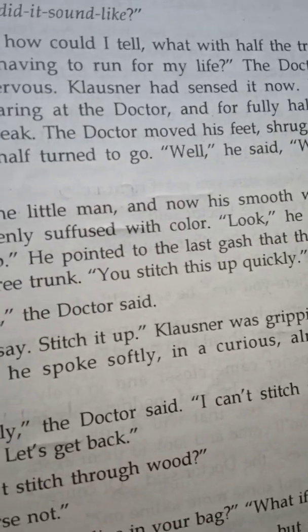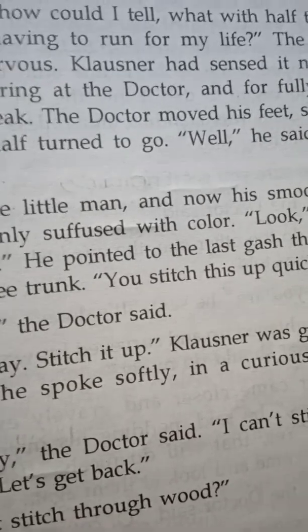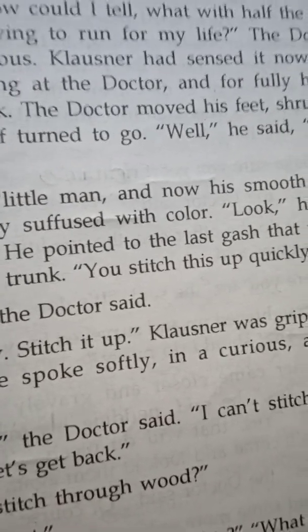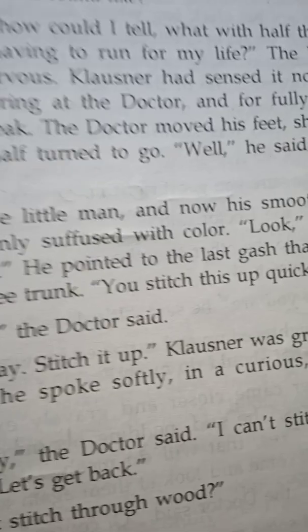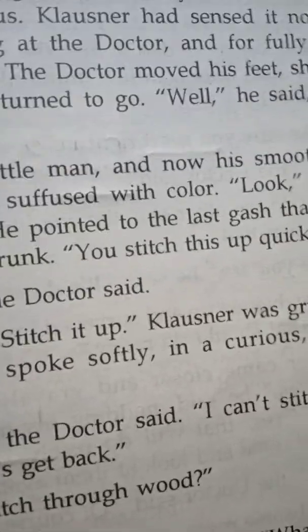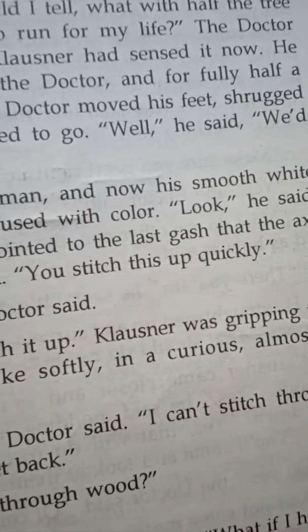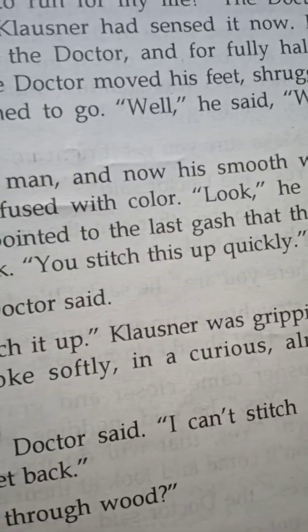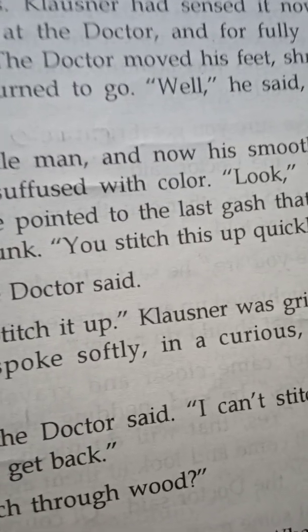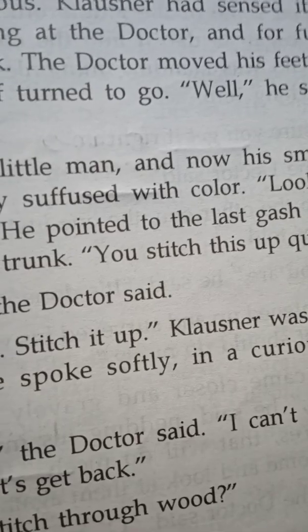Now what's the doctor's reply? He doesn't know. "I was more interested in getting out of the way." The doctor is telling that his only interest was to get out of the way, because the branch was falling and he had to save his life. He just ran. He doesn't know anything about the sound. "Dr. Scott, what did it sound like?" Again, Losner asked the same question. "For God's sake, how could I tell? What with half the tree falling on me and half to run for my life?"